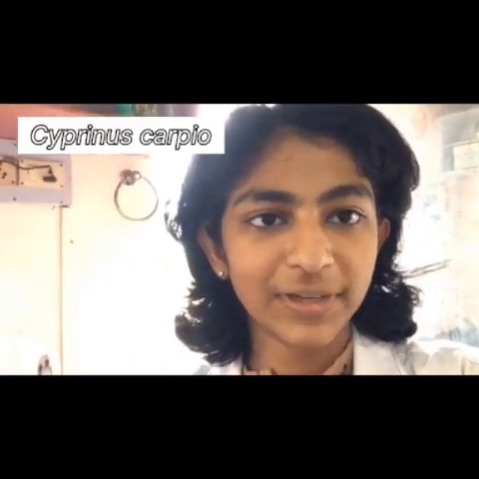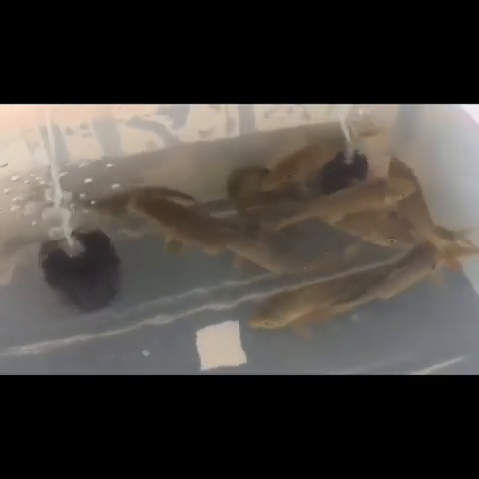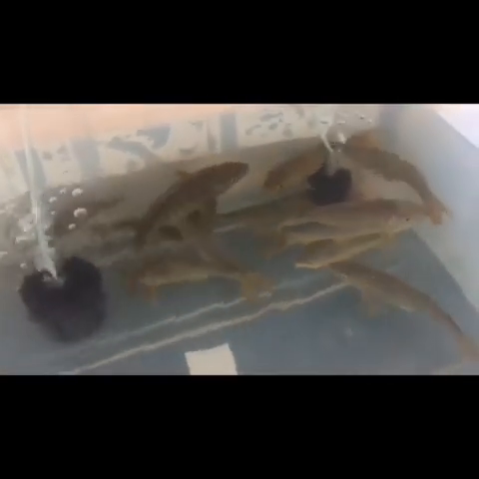Now what I'm about to show you is the fish that we use for research. These are Cyprinus carpio, also known as the common carp. These are the largest ones, and they weigh around 250 grams. And the smallest ones weigh around 60 to 80 grams.